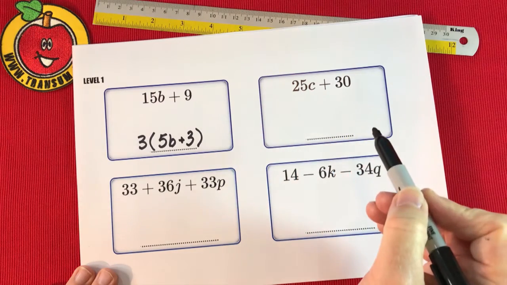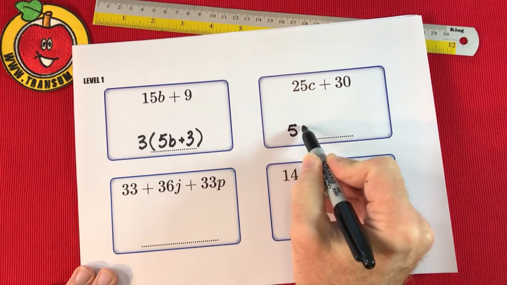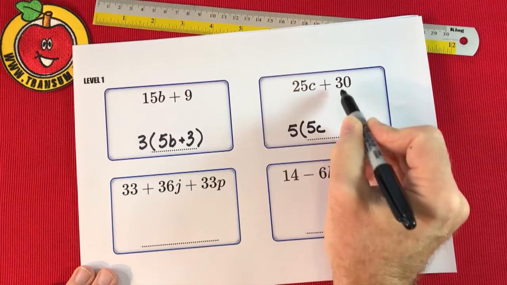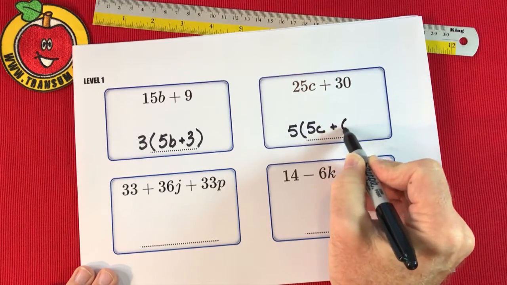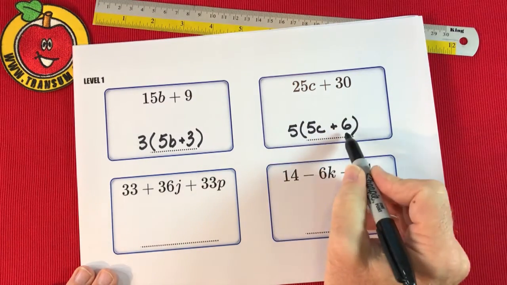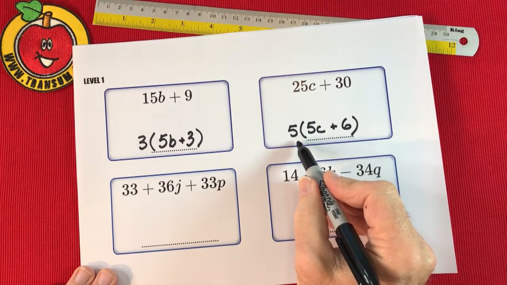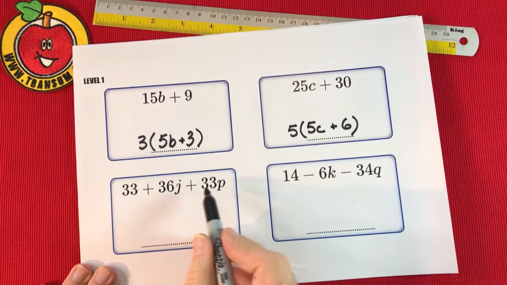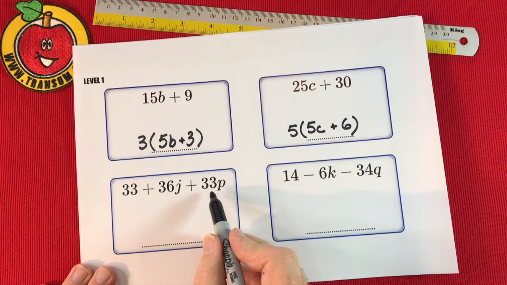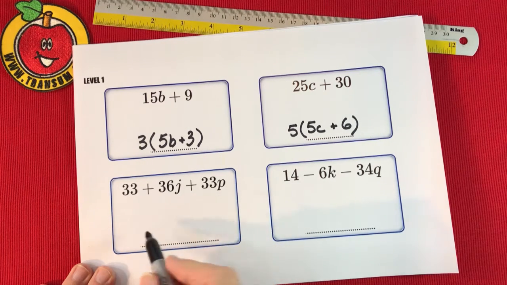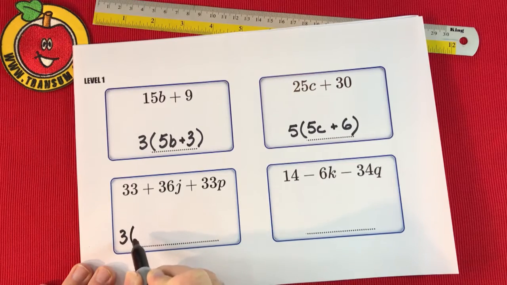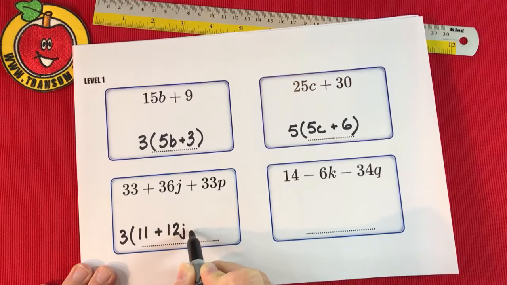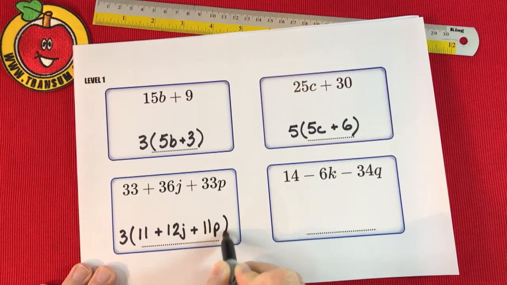25 and a 30. I can see the highest common factor is 5. So I'll divide that by 5. So that gives me just 5c left. And then divide that by 5 will give me a plus 6. So the factorized form of that expression is 5 lots of 5c plus 6. Now this one has got 3 terms, and the highest common factor I can see is actually only 3. So I'll put the 3 outside the brackets, and that will give me 11 plus 12j plus 11p.